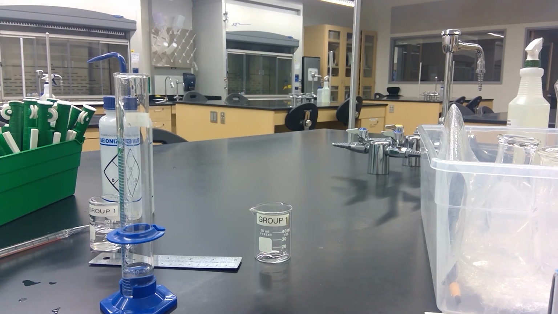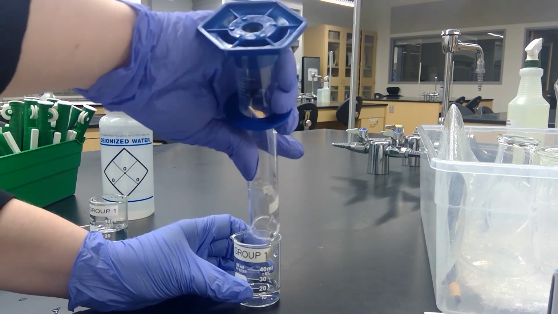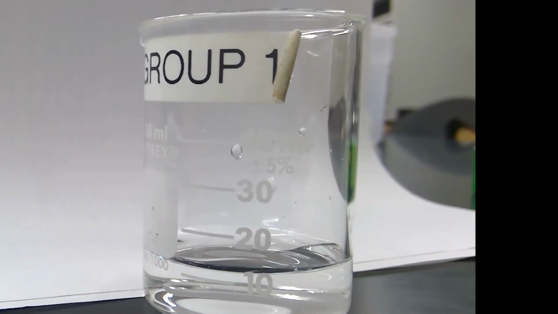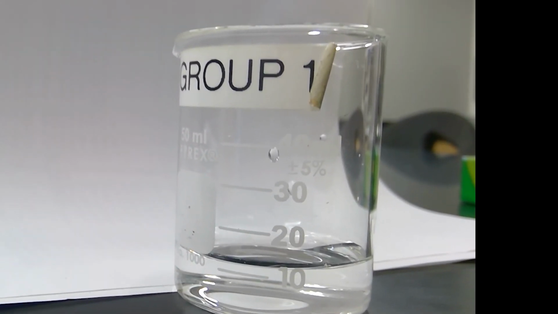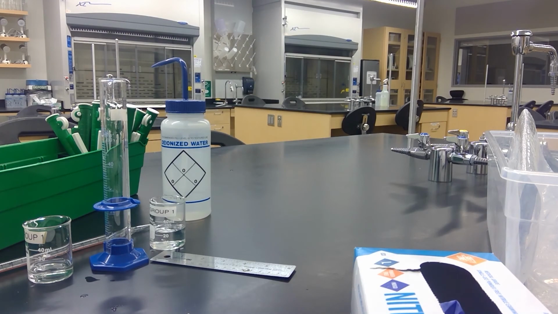So step 5 is carefully pour all the water into the second empty 50 ml beaker, and be sure the beaker has calibration markings. So we'll pour it into our second beaker. Read and record the water volume in the beaker on the data sheet using the correct number of digits.